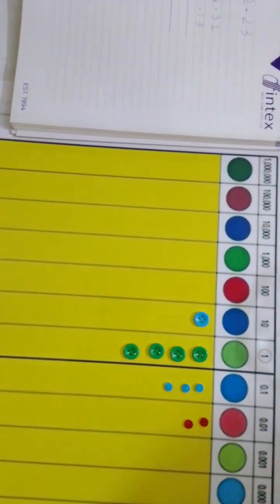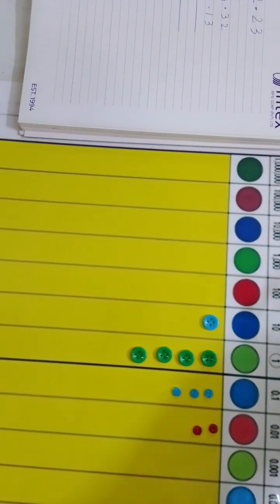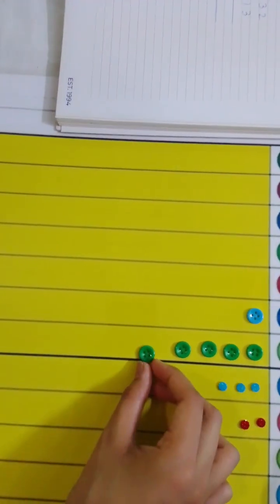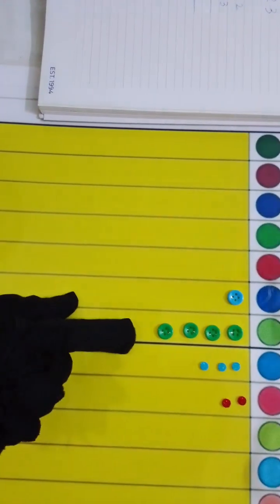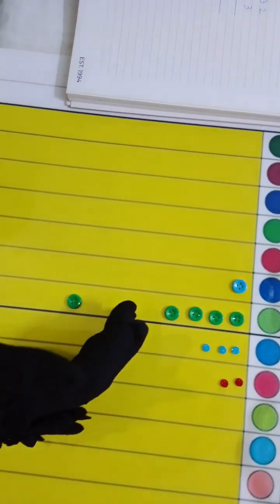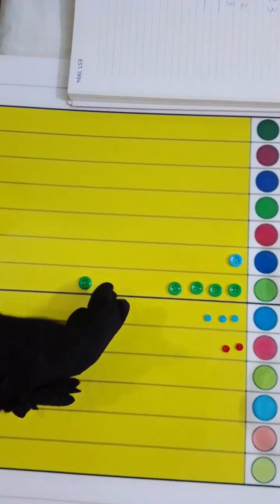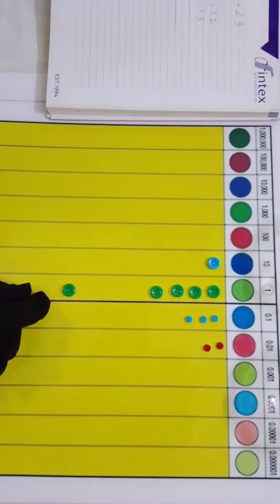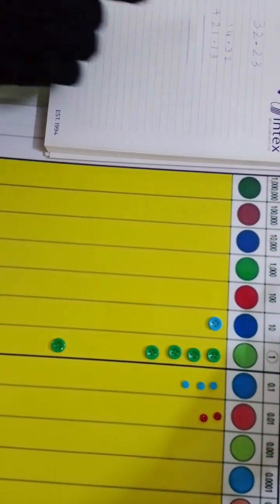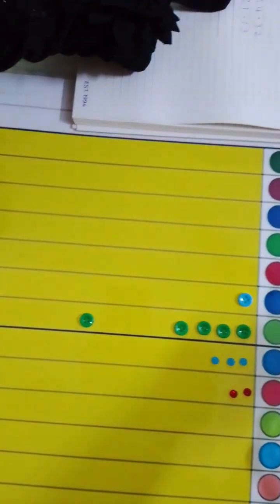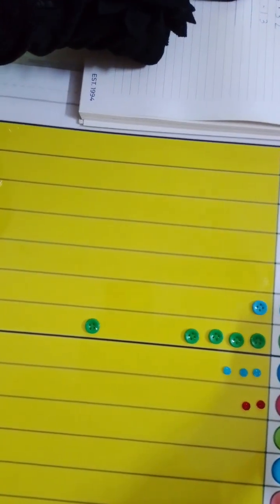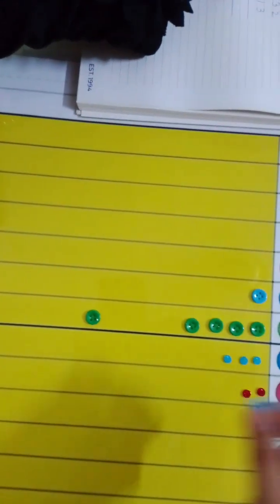Yes. 1 unit. Here you lay out the second number with a little gap. Okay. Leave a little space. How many tens do we have? 2. 2 tens.